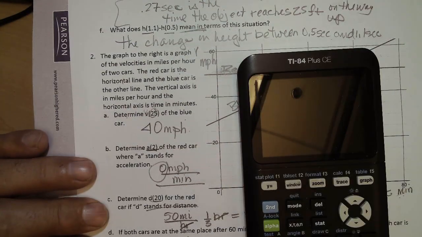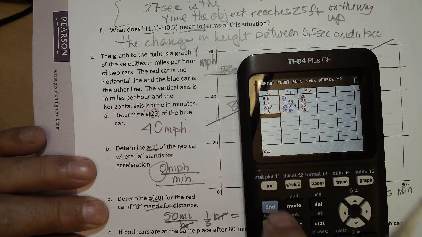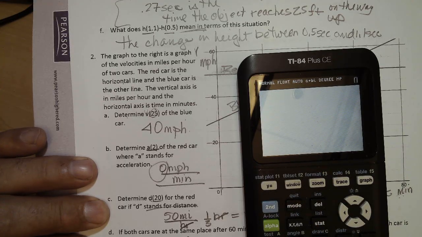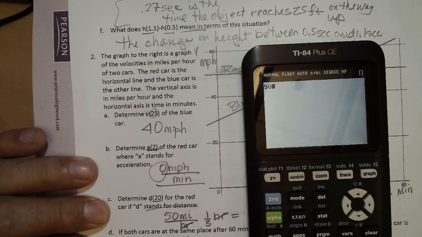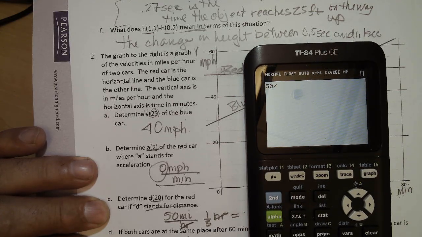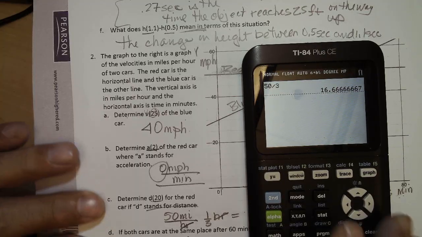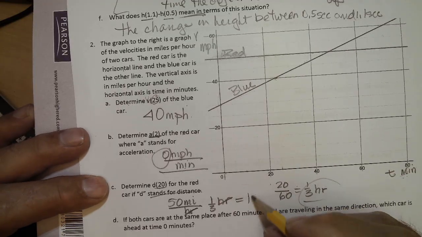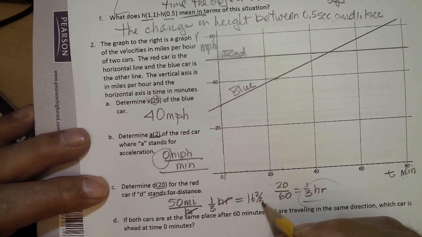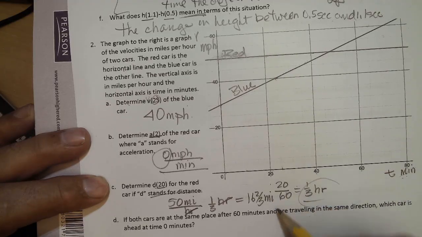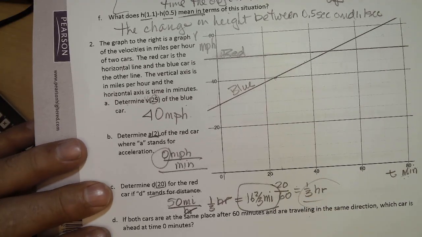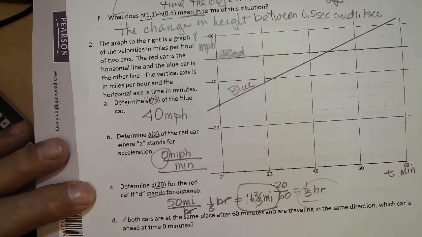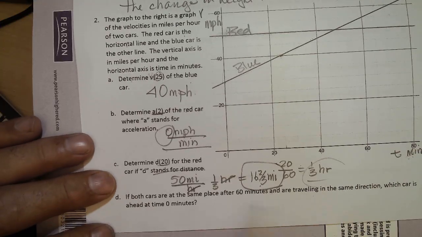18 and something, I think. Let's see here. 50 divided by 3. 16 2/3. You could have done 16.66 or 16.67 or 16.7, something like that. Something close. I know how you did it, and I want to see your work.